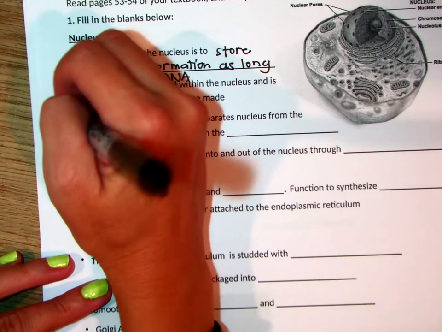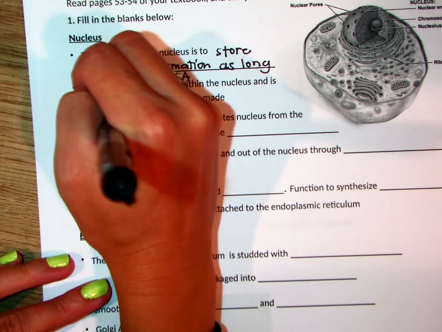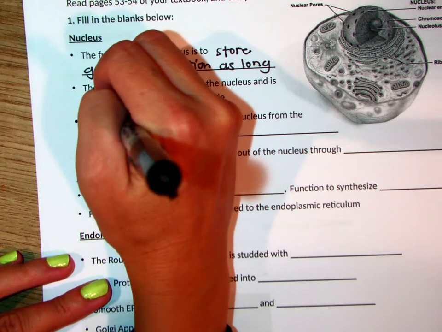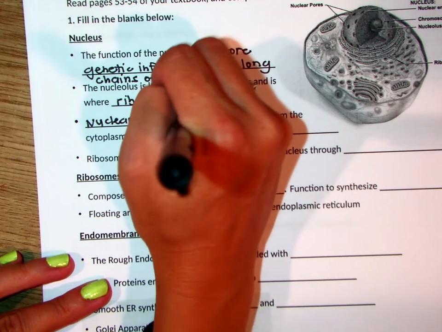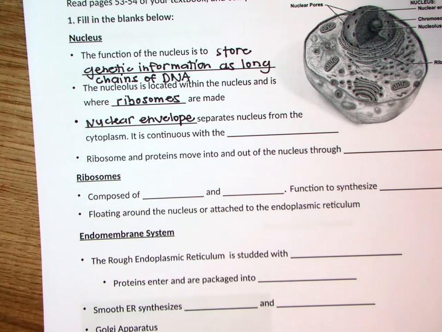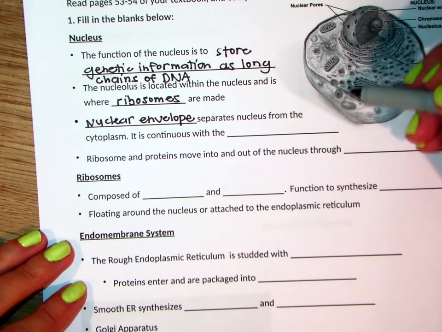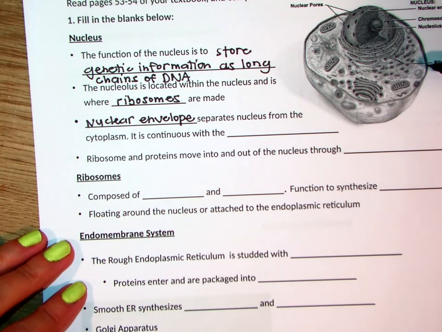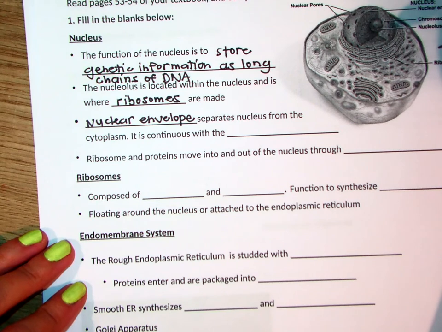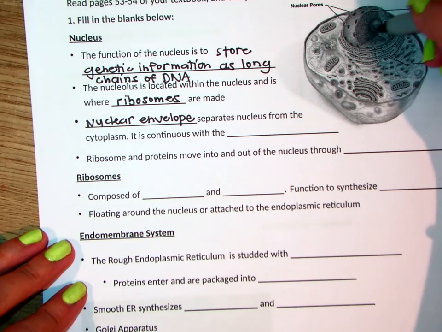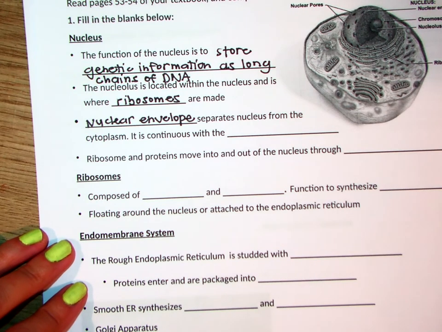The nuclear envelope separates the nucleus from the cytoplasm. So the cytoplasm is this jelly-like substance that kind of holds all the organelles in place and fills the cell. And you can see there are these nuclear pores in that envelope that allow things to come in and out, because obviously we need communication with the control center of the cell, which is the nucleus.